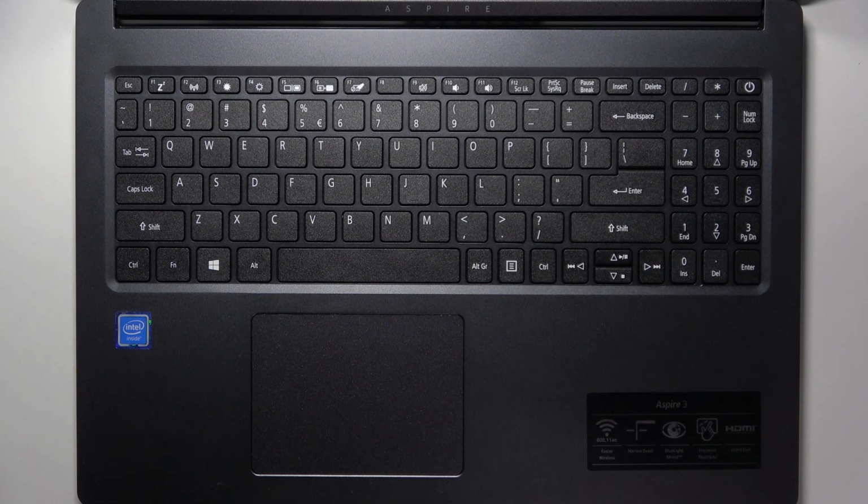For example, if you're cleaning your laptop, or if you want to prevent any changes from other people, or maybe you have an external keyboard so you don't want to use the inbuilt one. And to do it, I'm gonna show you two ways.